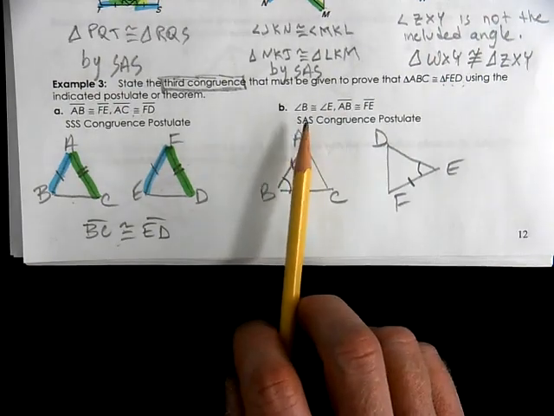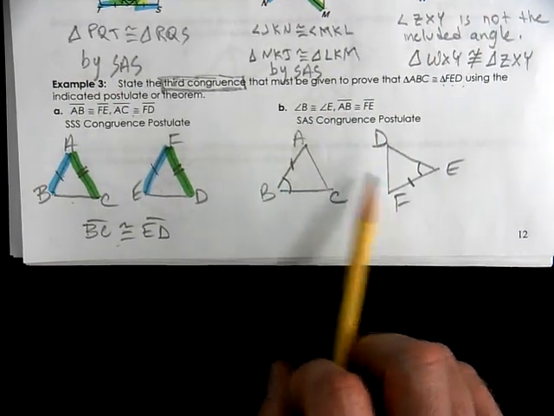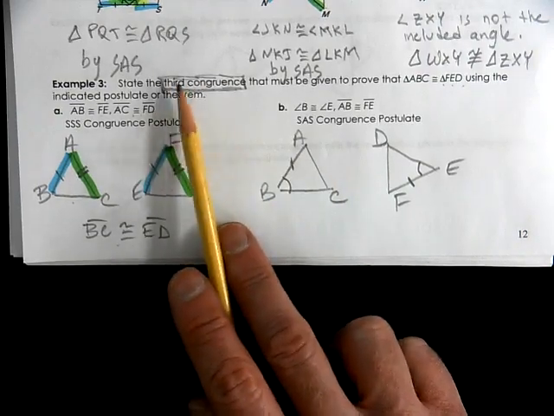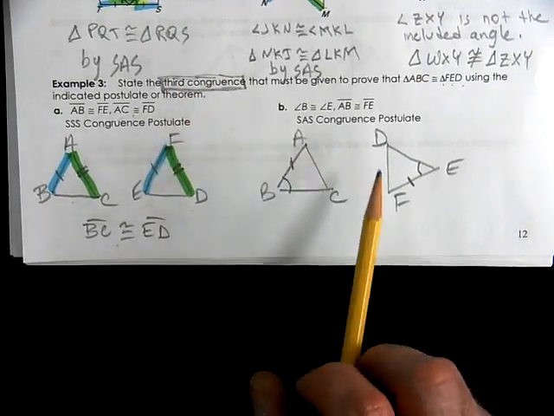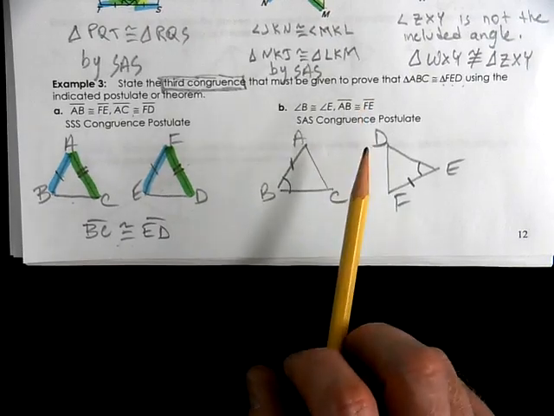So if we're going to use SAS to prove the triangles congruent, what's the third congruence? What's the third bit of information I need? I have a pair of angles, a pair of sides. What's the third thing I need to know for sure?